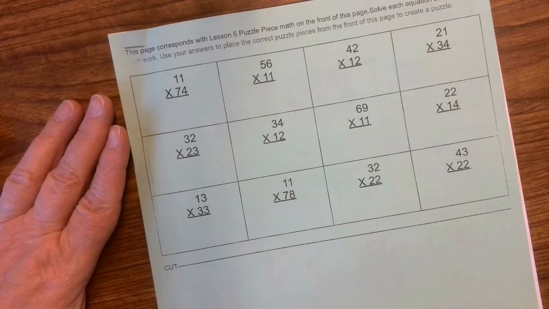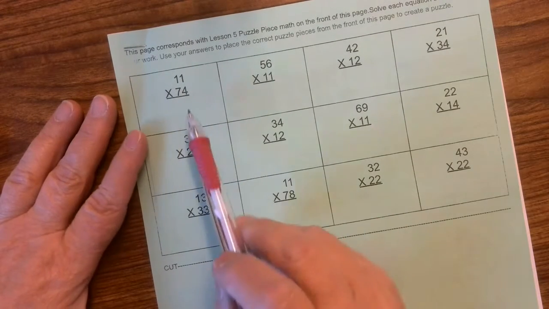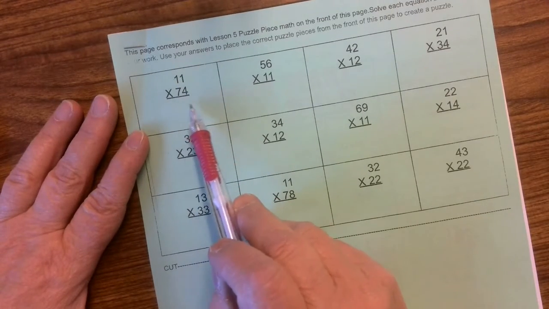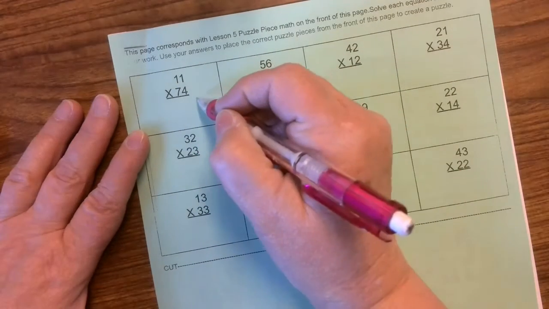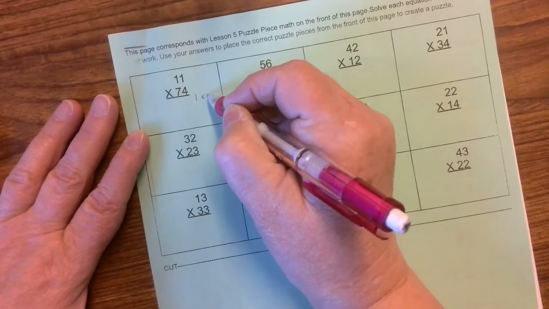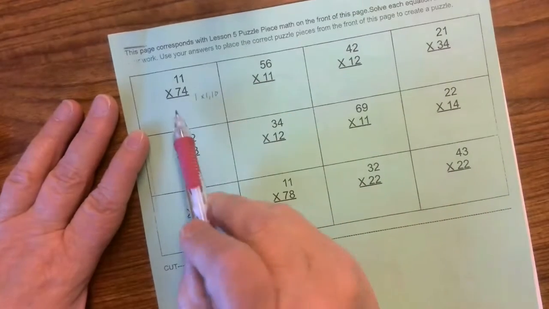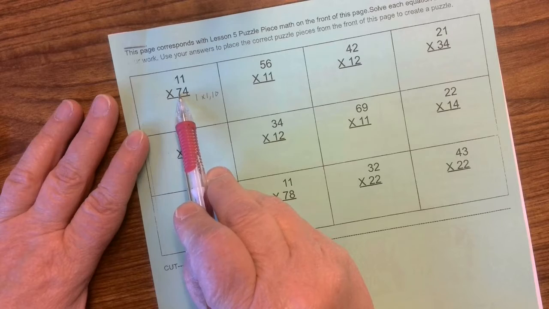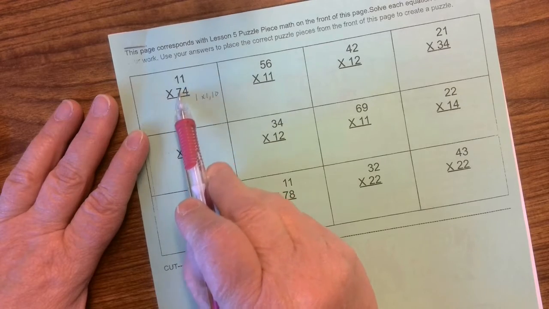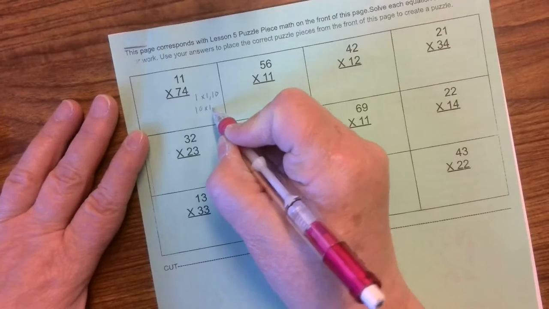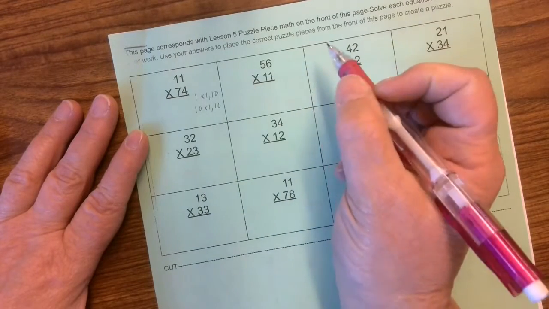Just remember, we always need to multiply the ones times the ones and the tens. That's going to go on our first line. And then on the second line is going to be our tens times our ones and our tens.